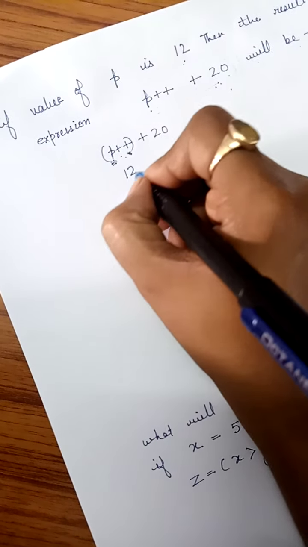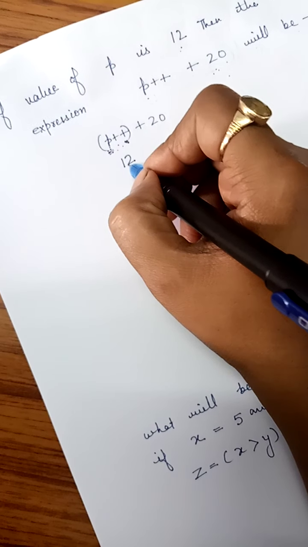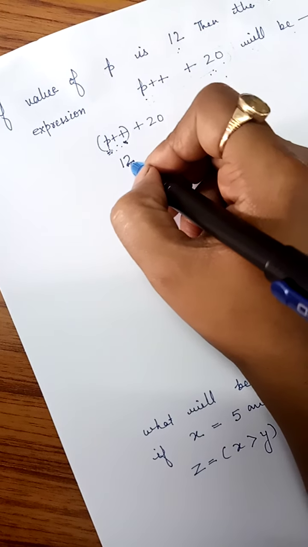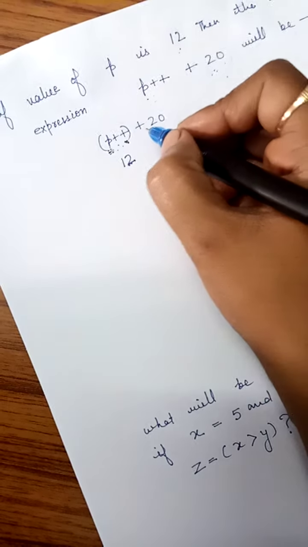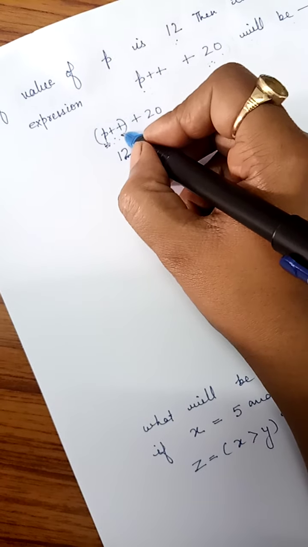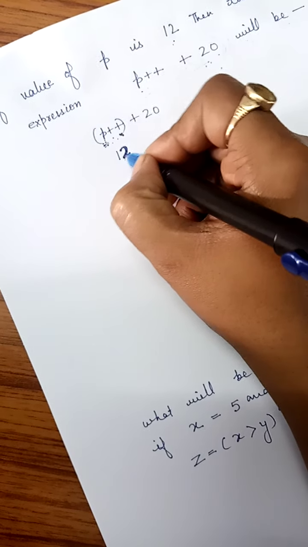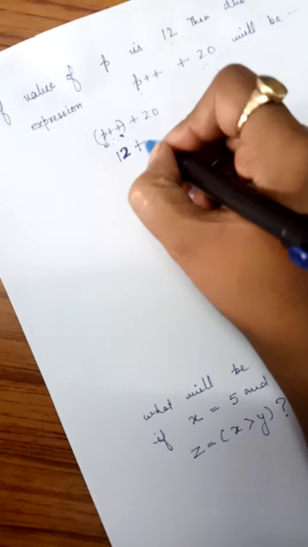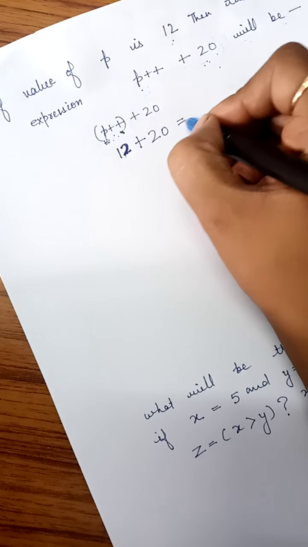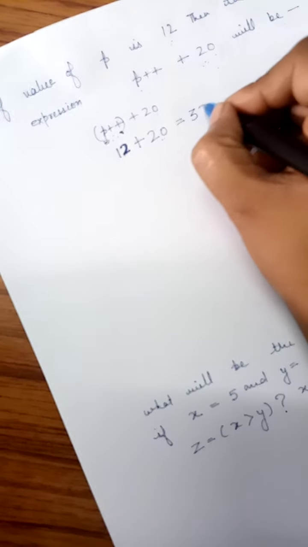Just after this p will become 13, which is 12 plus 1, but the rule for post increment is use then change. So you will use the current value, that is 12, plus 20. So the answer will be 32.